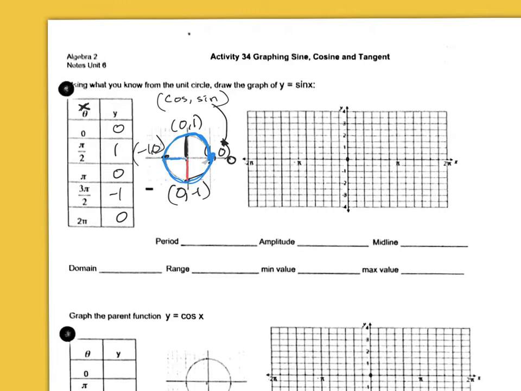So if we think about doing this left and right, let's plot these points, (0, 0). Now with this graph, every 3 spots to the right is going to be 90 degrees or pi over 2. So if we go right 3, then this is where pi over 2 is. I know it's not marked, but that's where it is. And then pi is back to 0. 3 pi over 2 or 270 is down, and then 2 pi is back to 0. So if you follow the pattern, it goes 0, up, 0, down, back to 0. That's how we're going to graph this.